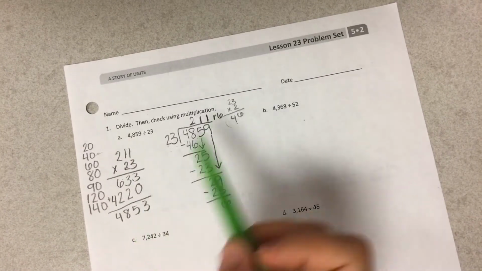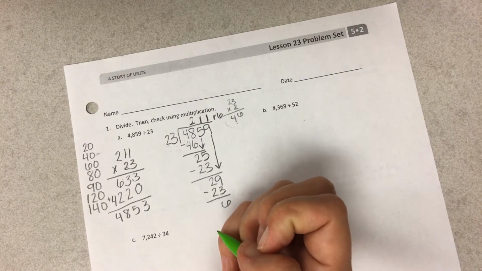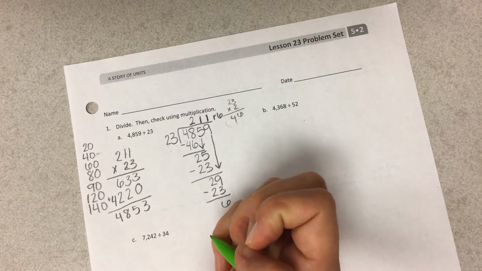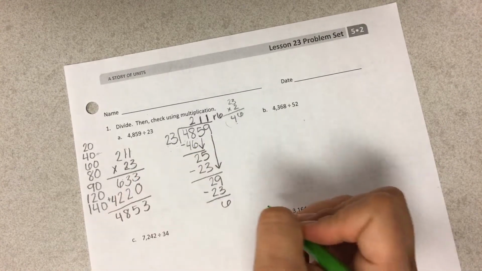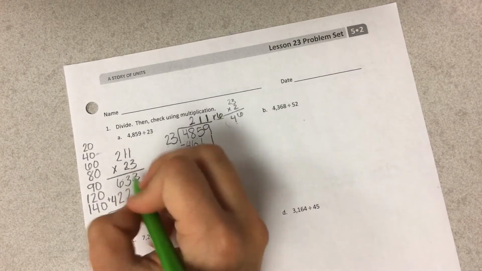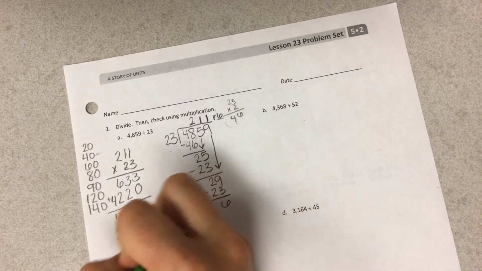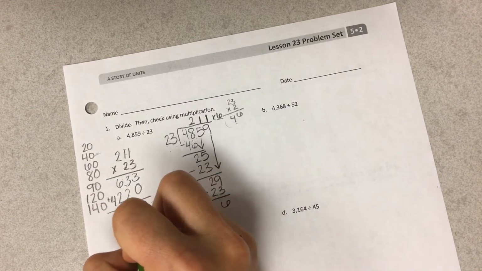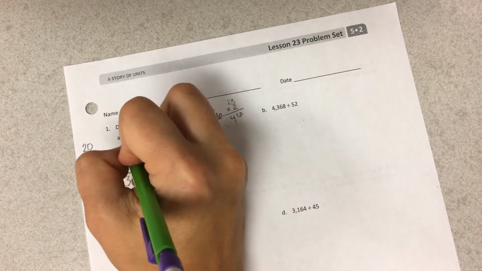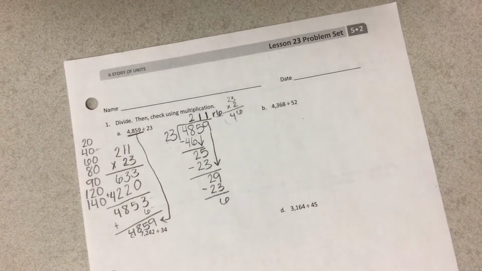But I'm not done because I need to add that 11, right? Which I think I might see a mistake here, guys. Oh, because my remainder is 6. Never mind. I was looking at 11 right here, not my remainder of 6. So I'm going to add 6 to that. So if I add this and that 6 up, I should get this answer right here. And I do, so my answer is correct.